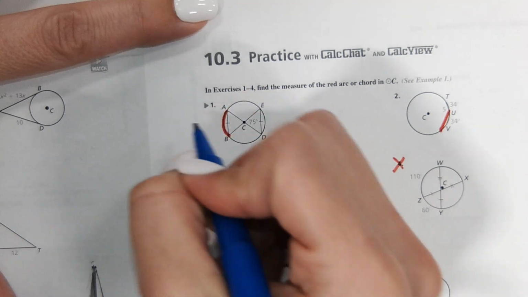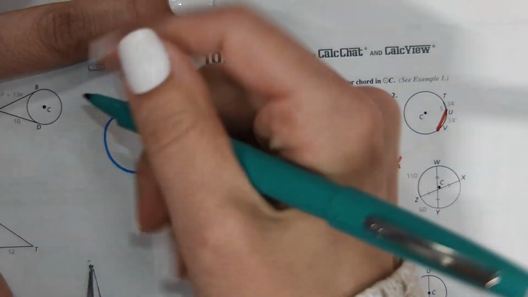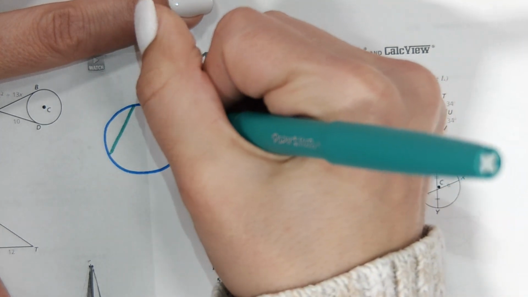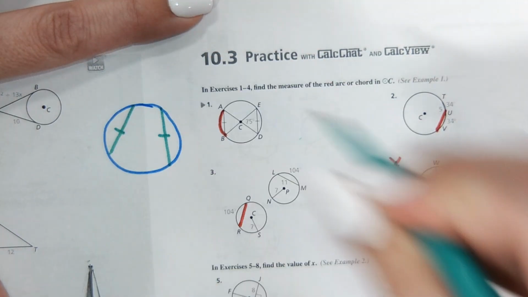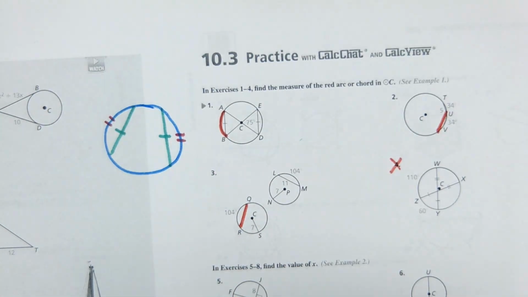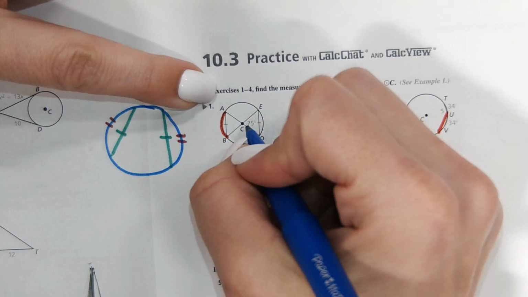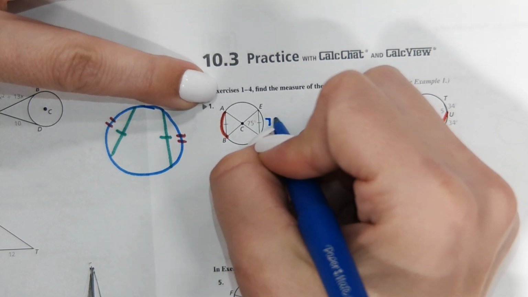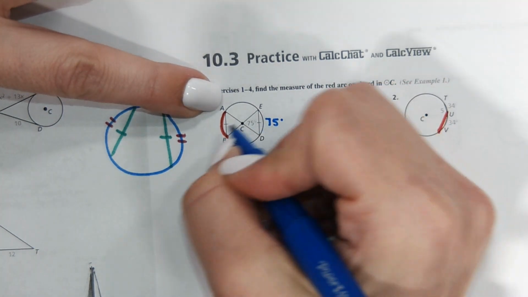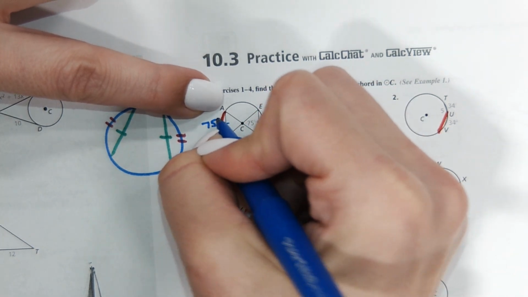So the concept for this set of problems is if you have a circle and you have a chord here and a chord here, and those chords are the same length, then the arcs are congruent. This arc would be the same as this. Okay, then for the first example, it shows the central angle 75 degrees, then the arc would be 75 degrees. And since these 2 chords are the same length, then these arcs are the same. So if this is 75 degrees, this is 75 degrees.